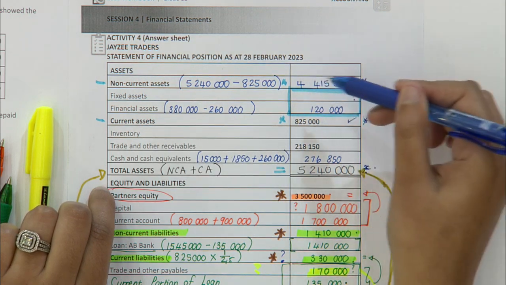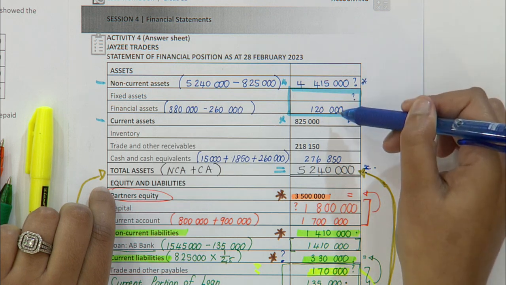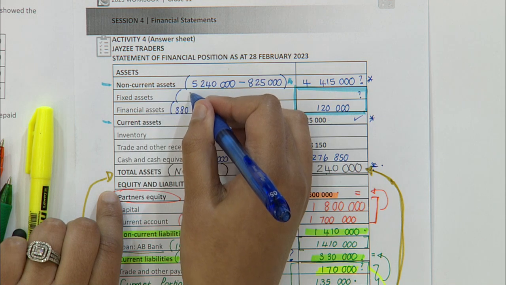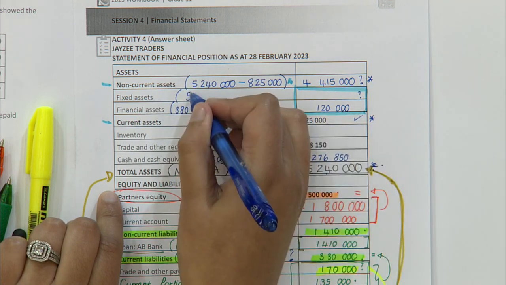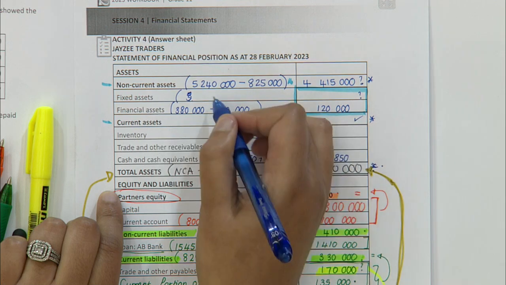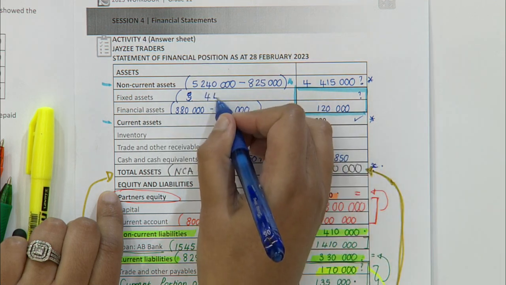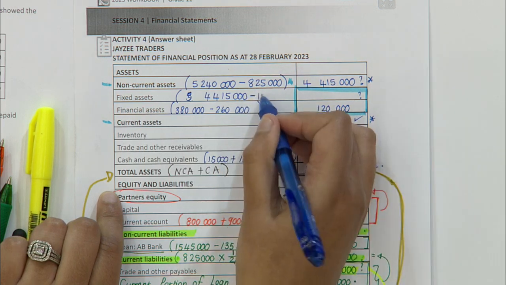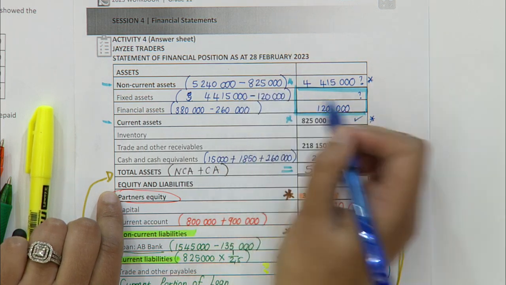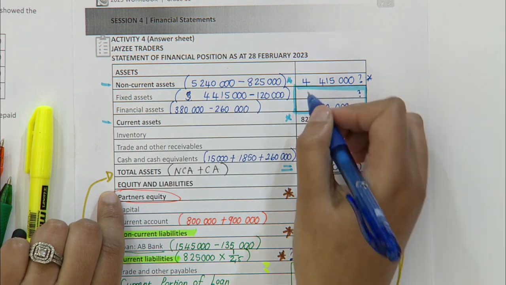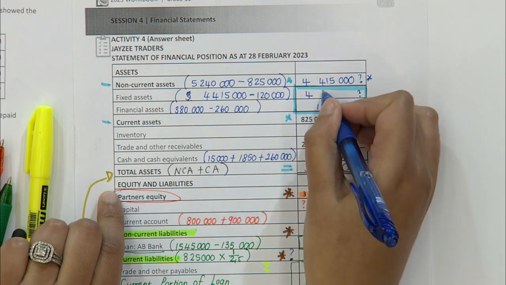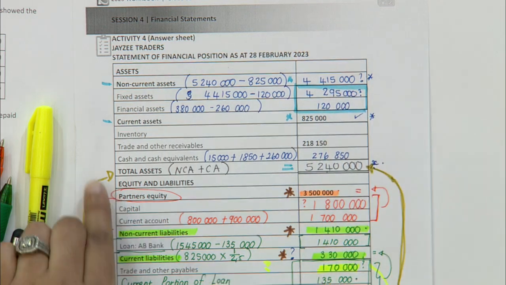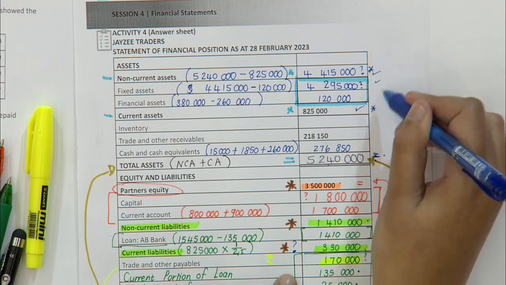We just have to take the 4,415,000 and minus the 120,000 Rand. So I'm just going to write out the sum. What you had to do was take the 4,415,000 Rand and minus your 120,000 Rand, and that will give us the final figure of 4,295,000. Okay, so now we have everything inserted over here as well.